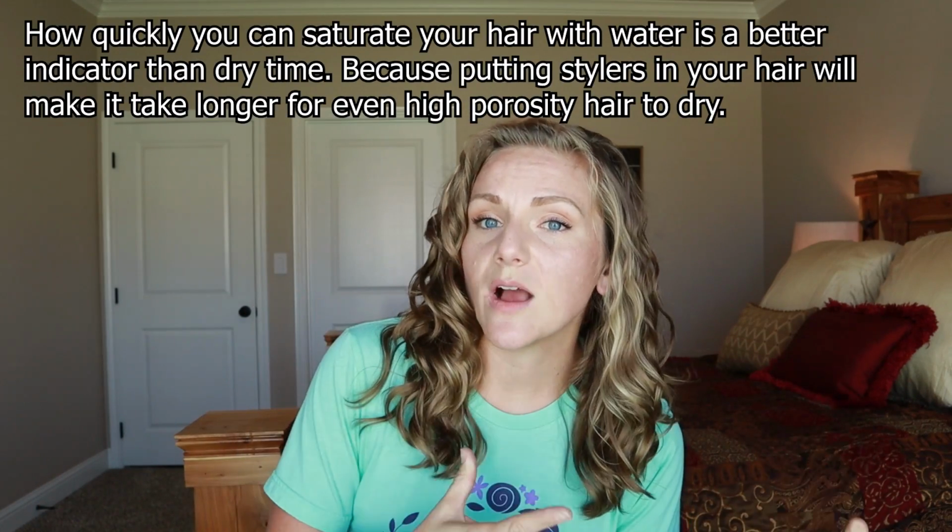I have since discovered that I don't necessarily have low porosity hair. What really opened up my eyes to what hair porosity I have was the Curly Ninja, and I will link her video down below where she shows 3 different porosity hair types. Other things that you can use to determine your hair's porosity are: how long does it take to get wet? How long does it take to dry?